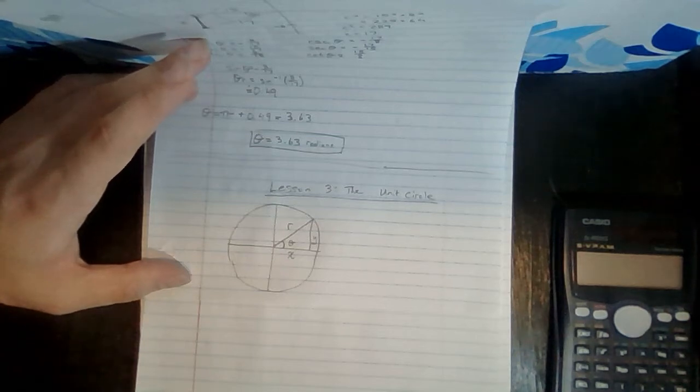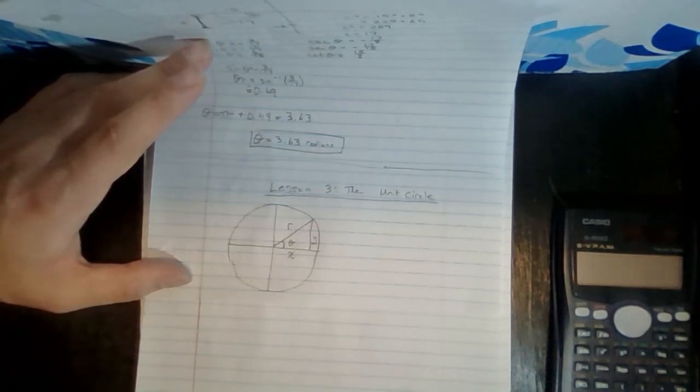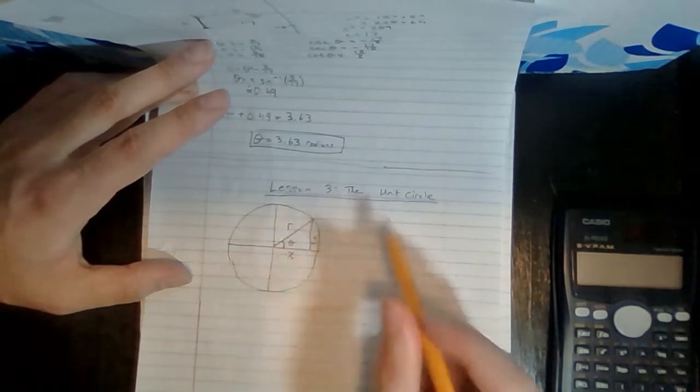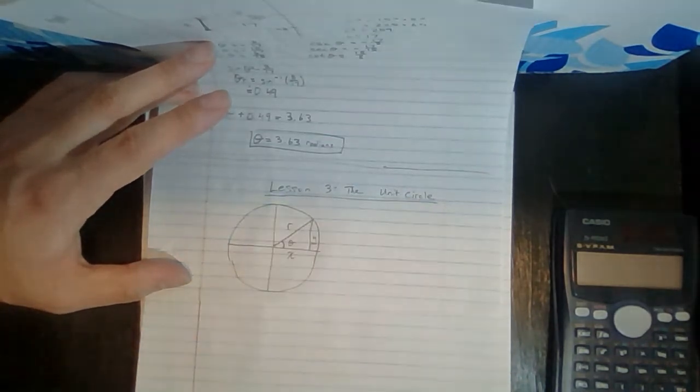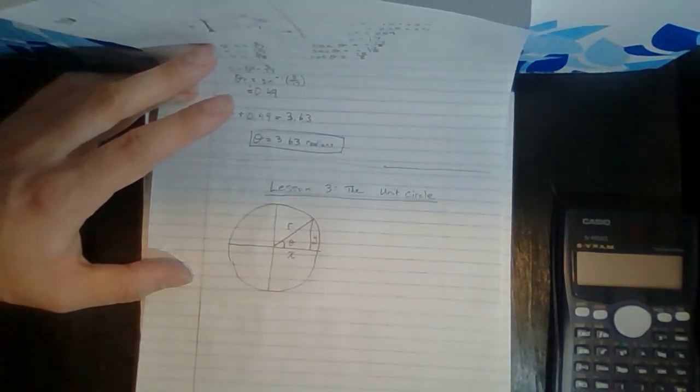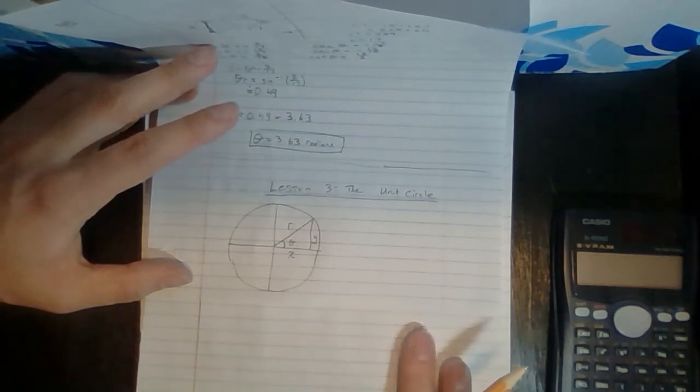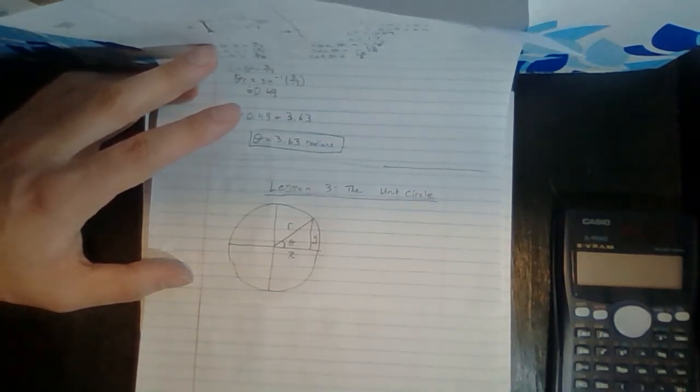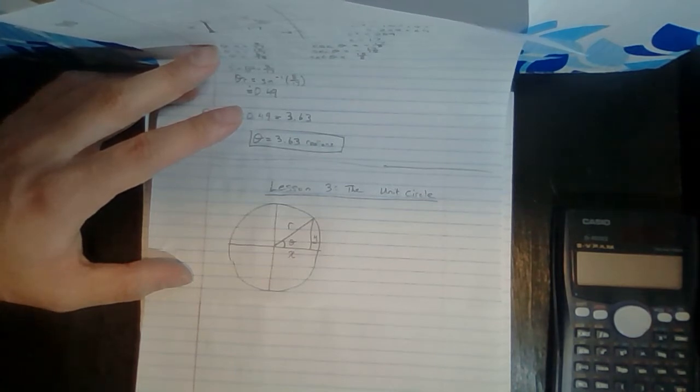Hey everyone, so this is the third lesson of this trigonometric functions unit. So we're talking about the unit circle. We're going to look at what our sine, cosine, and tangent functions now look like. What do those graphs look like now that we're using radians instead of degrees?